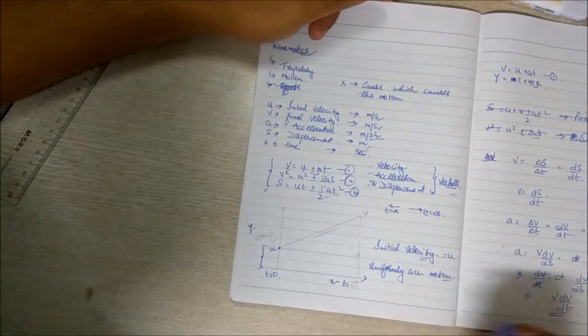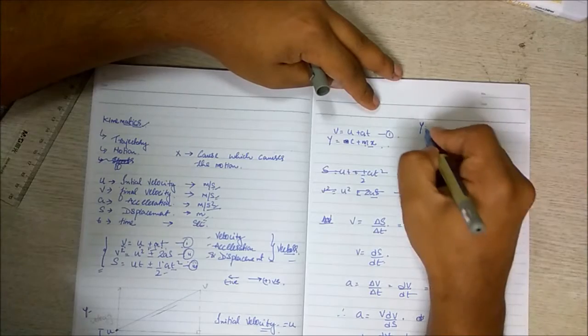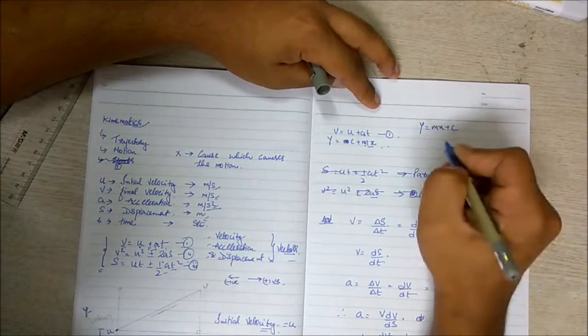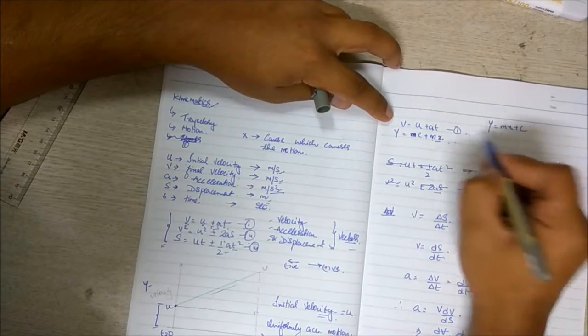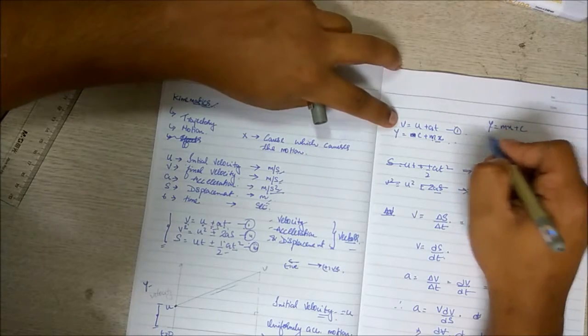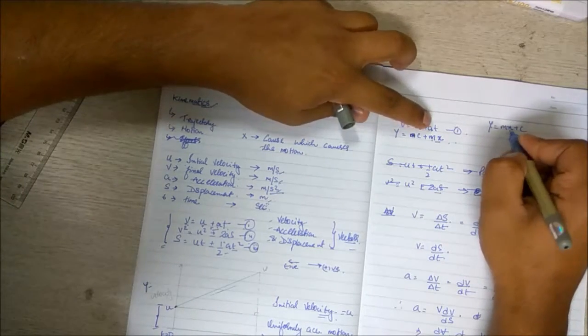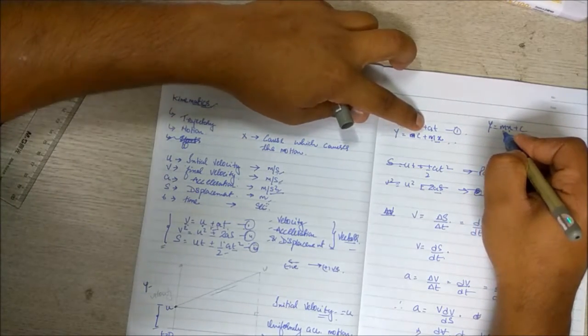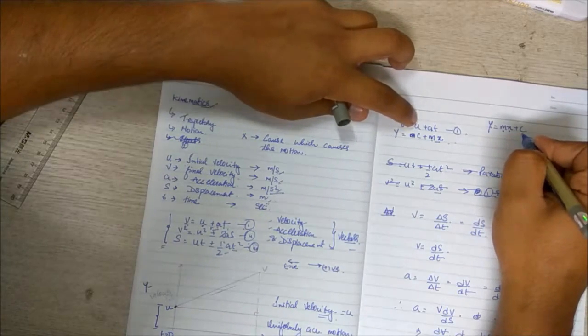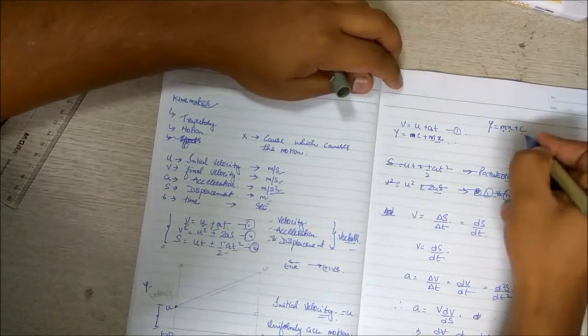Now, to understand this equation in a simpler way, I would like you to recall y is equal to mx plus c. Don't you see the similarity between these equations? Here y is the final velocity, x is time, m is acceleration, which is like the slope of the line, and c is the intercept. It means the initial velocity.